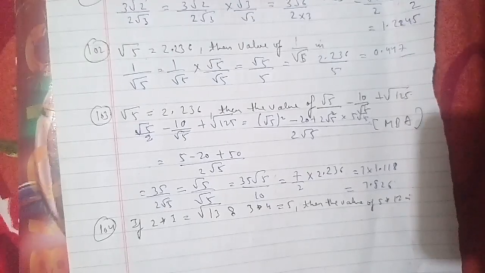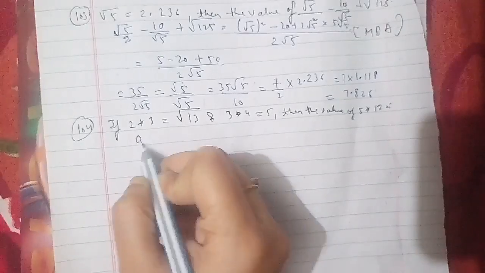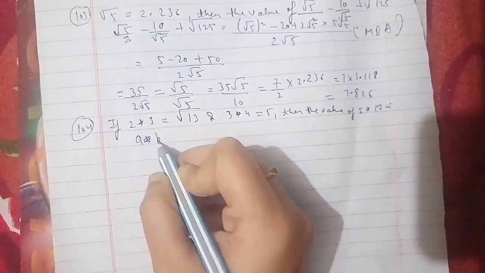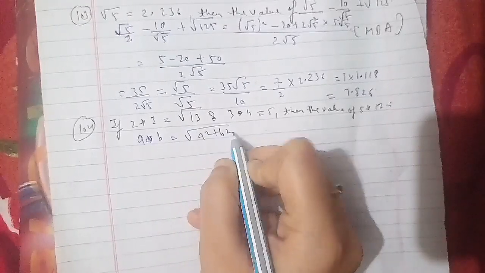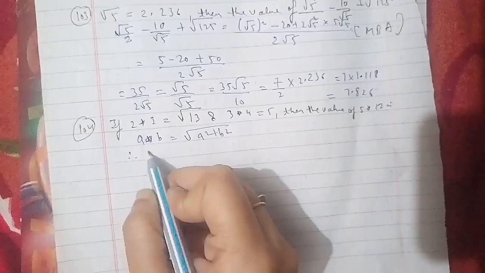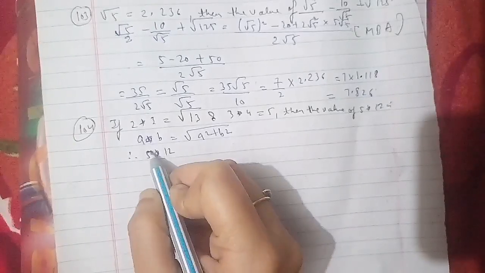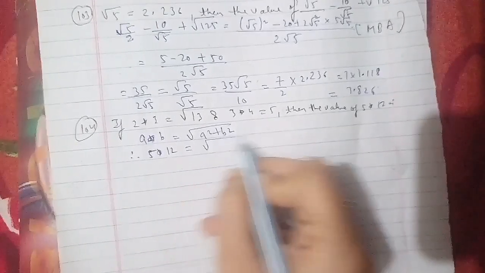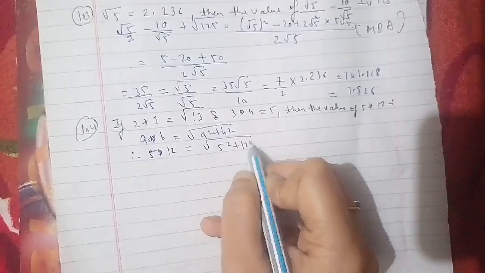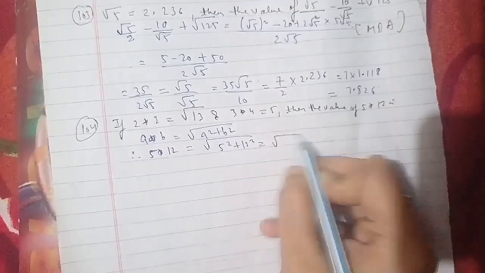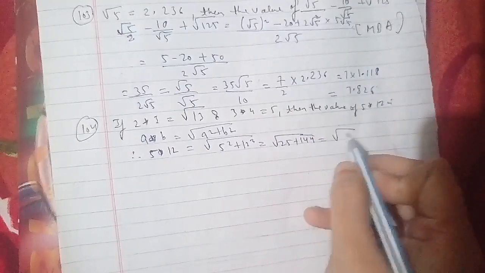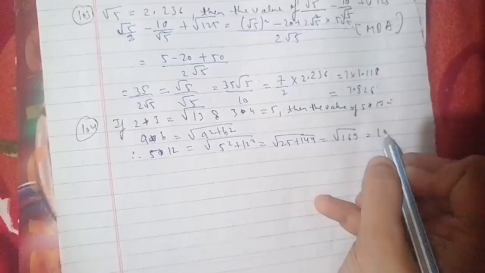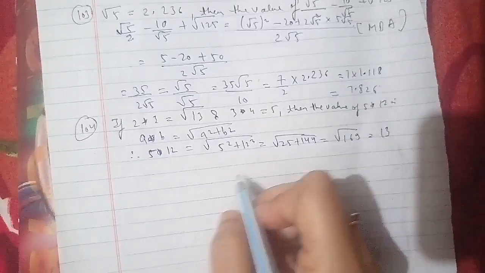So here clearly, a abstract b equals under root a square plus b square. 5 abstract 12 equals 5 square plus 12 square, which equals 25 plus 144 equals 169, and that is equal to 13. That we have as the answer.